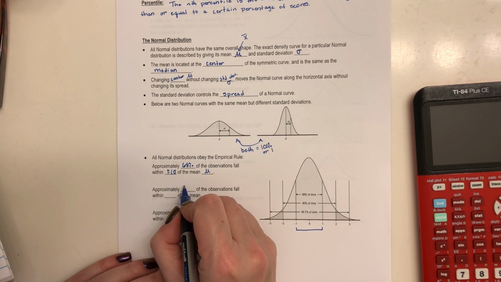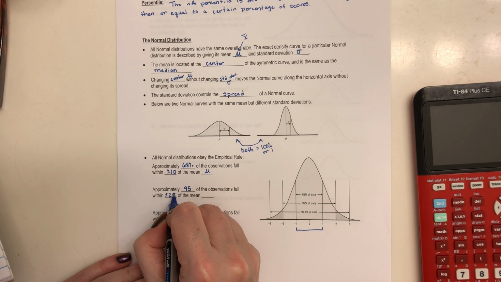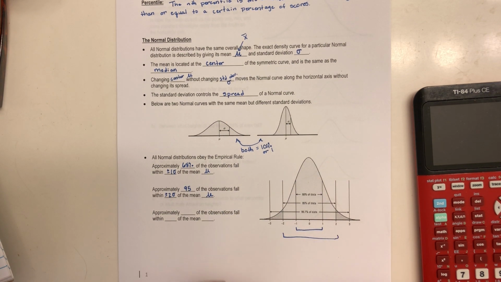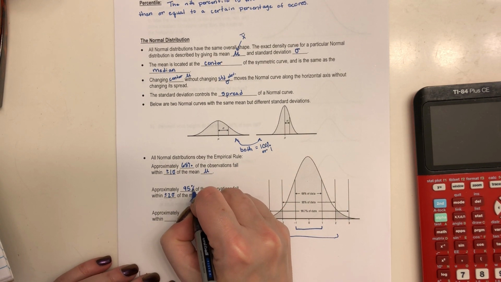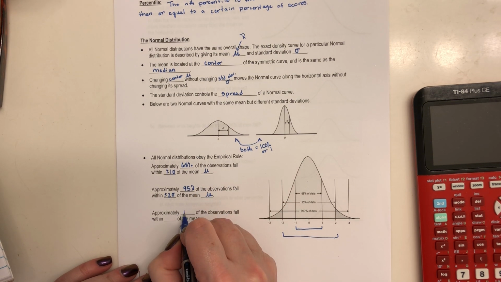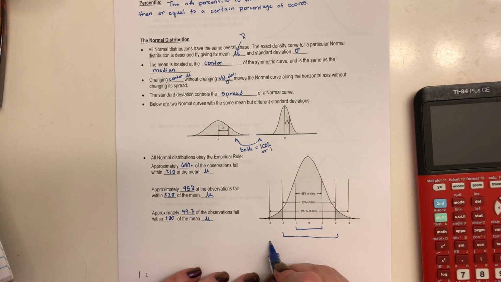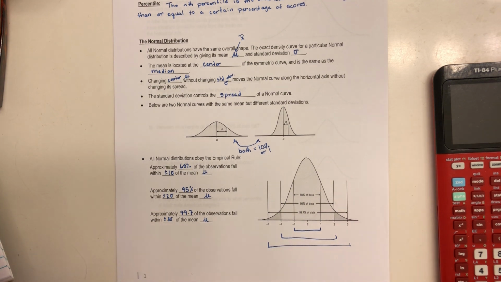The next part, it's the 95% of the rule. That's supposed to be within 2 standard deviations of the mean. And what I mean by that is anywhere between +2 and -2 is supposed to be 95%. Okay, next we have our last one, which is the 99.7, and that's supposed to be plus or minus 3 standard deviations of the mean. So that's from -3 to +3 is supposed to have that much of the data. Now, hopefully that makes a little bit of sense because hopefully you saw this last year a little bit.